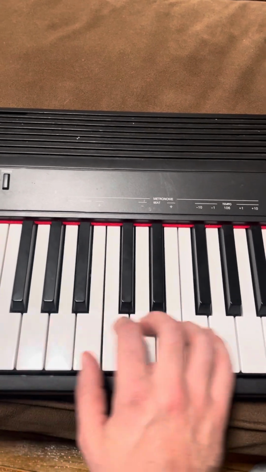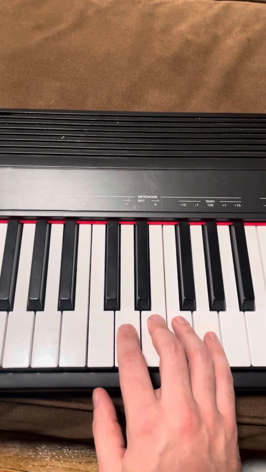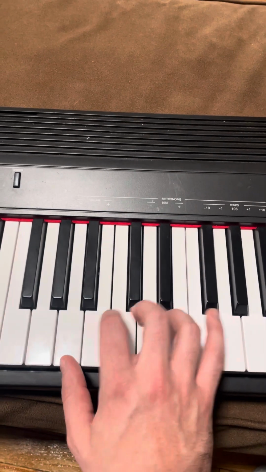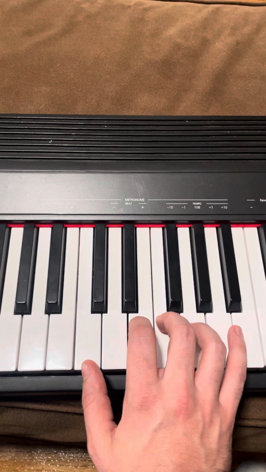Then try doing every even number. Then try doing, say, every third note or every fourth note. Or it could be every downbeat, or it could be every upbeat, or anything that you can think of. Start messing around with that, and it's going to add some more feeling and emotion to your playing.